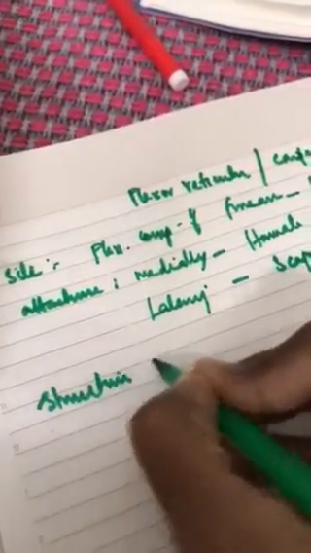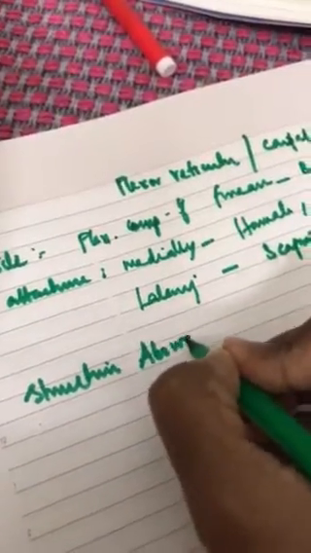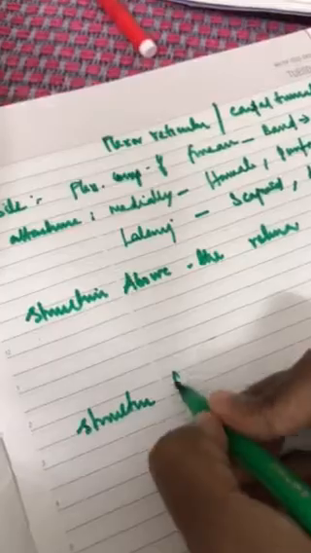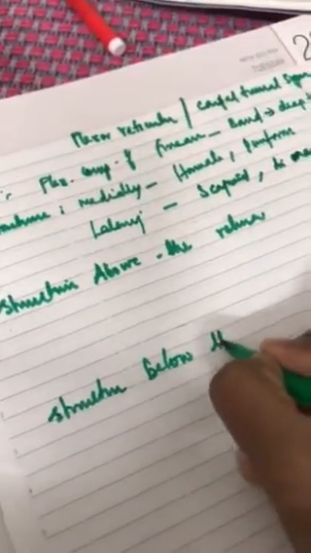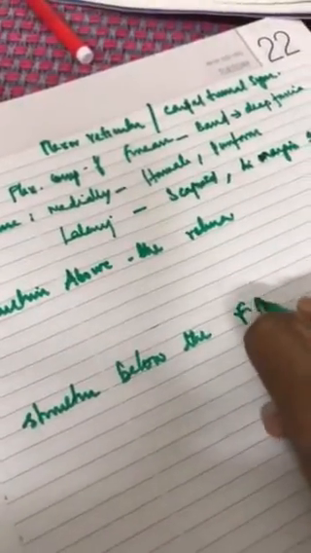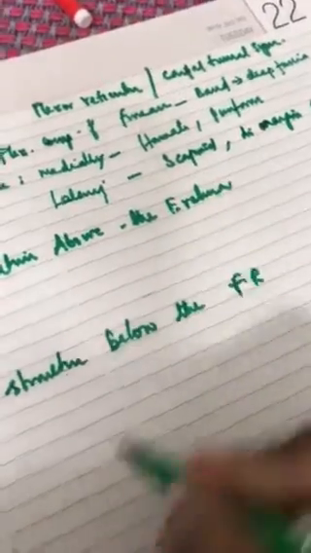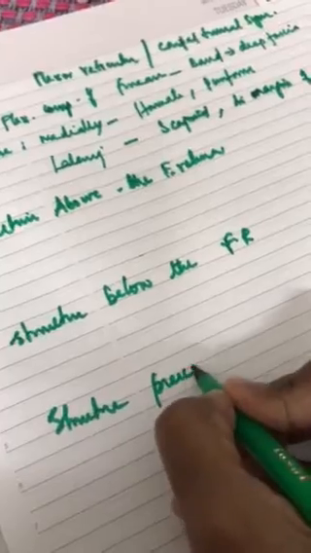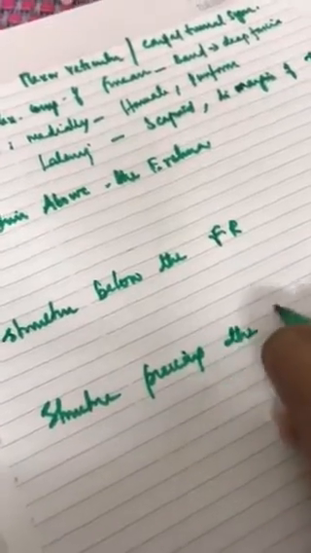Okay, attachment. So attachment we have written. Now structures above the retinacula, and structures below the retinacula, flexor retinaculum, and structures piercing the retinacula, flexor retinacula. These three structures are very important.